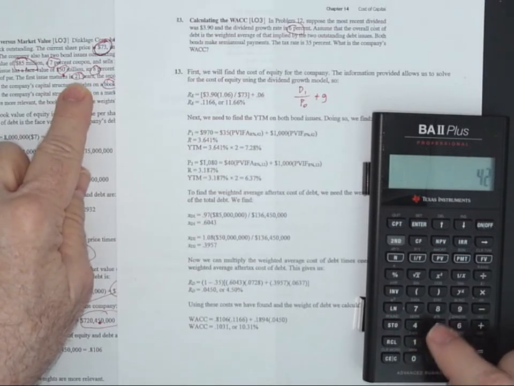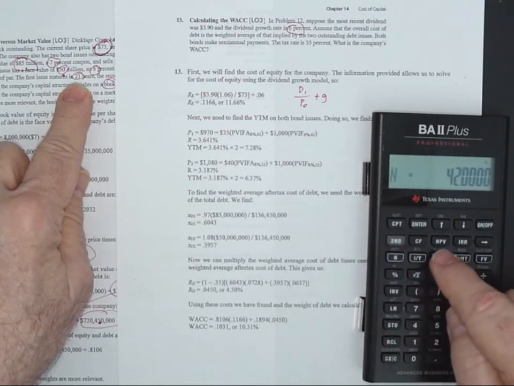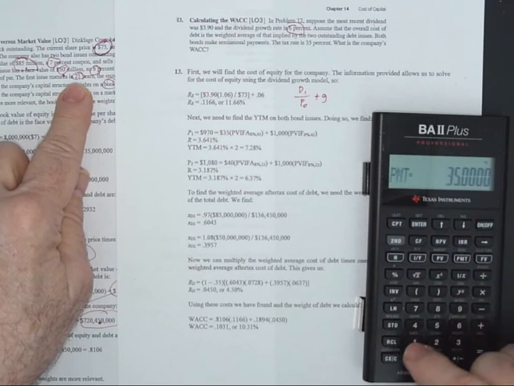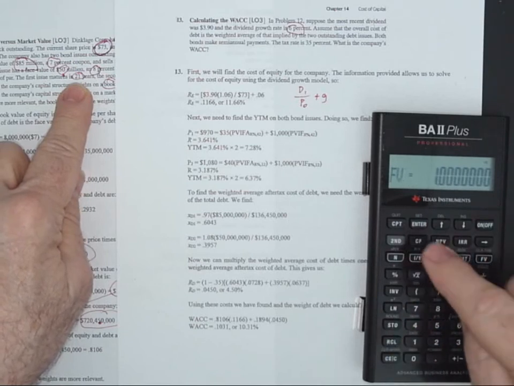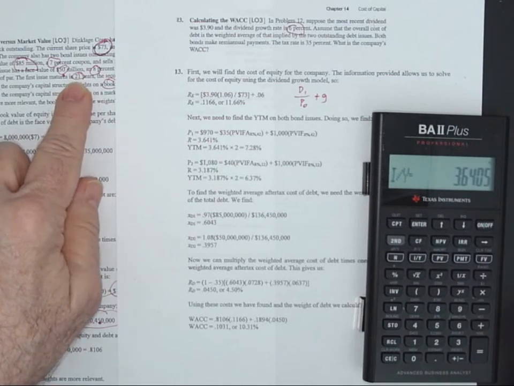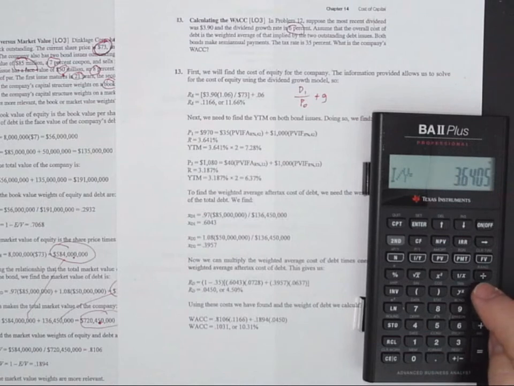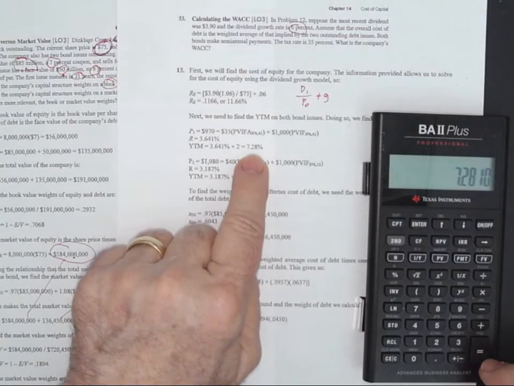So 42 is our N, and now we recall N, recall present value, recall payment, recall future value, and now I'm going to compute the I, and it comes up to 3.64, and I'm going to multiply that by 2 because it's semi-annual. We need to convert it to annual, and that gives me 7.28, which is this one here.